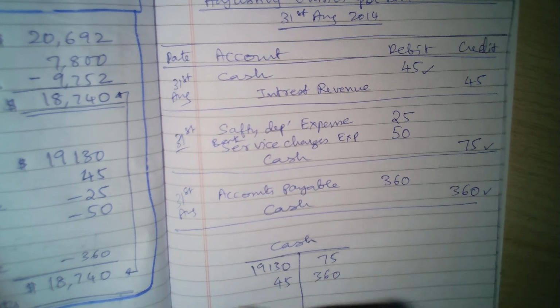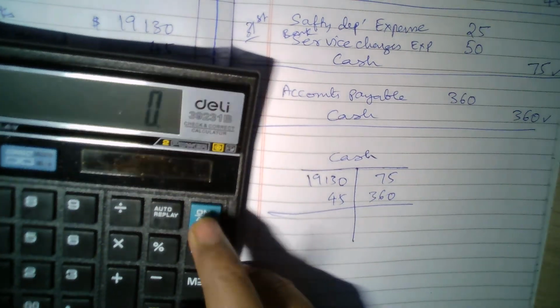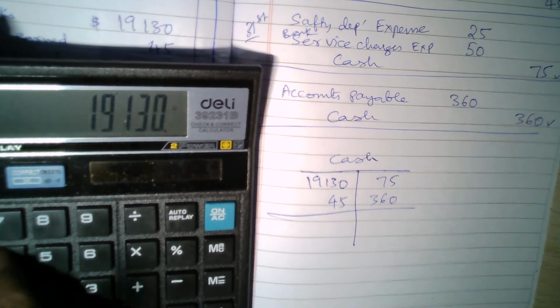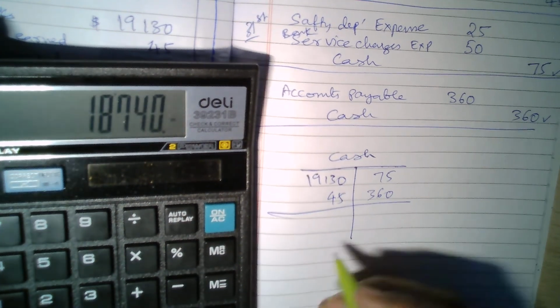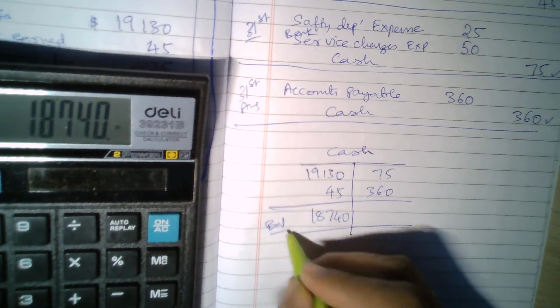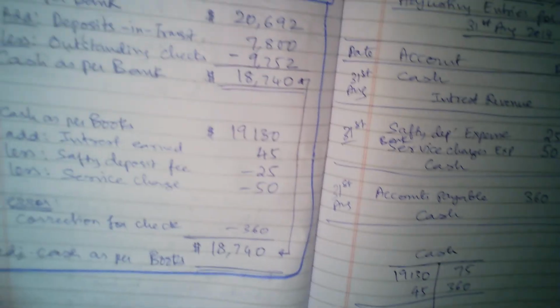If you look at the balance of this, it will be exactly the same calculation we did some time back: 19130 plus 45 minus 75 minus 360. So I'm getting 18740 as the closing balance in the cash account, which is again the same here.